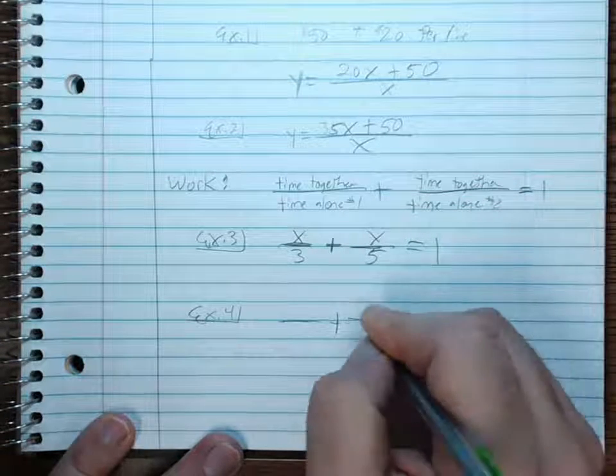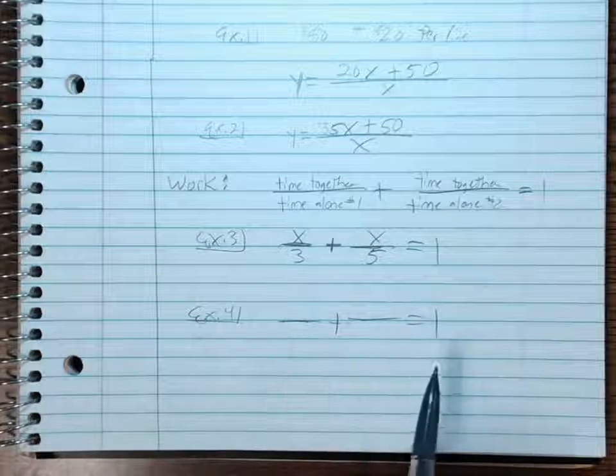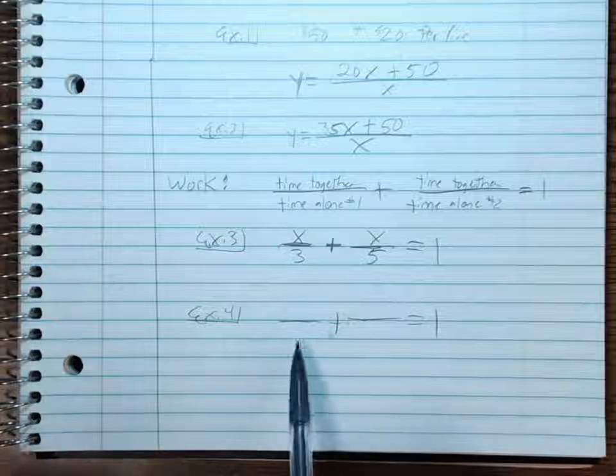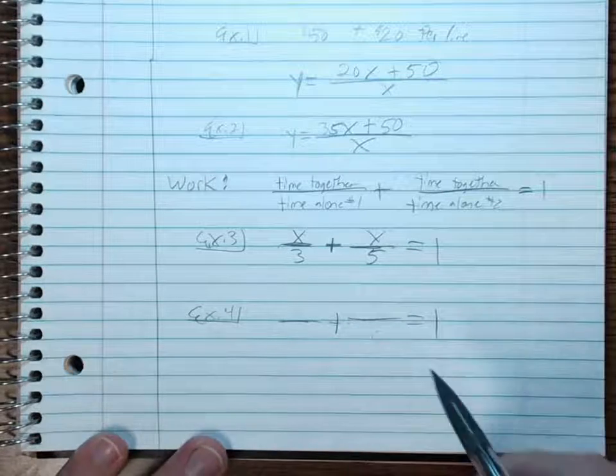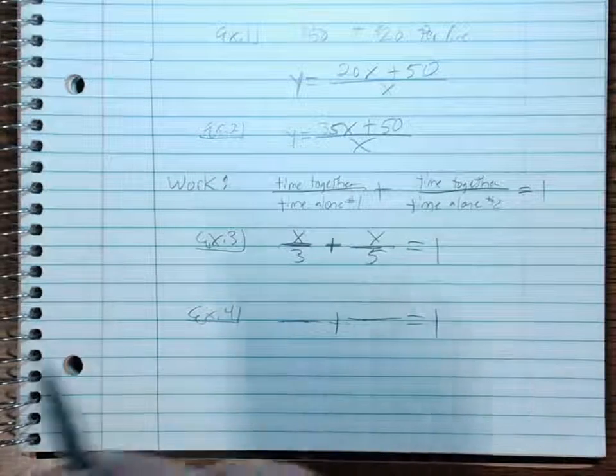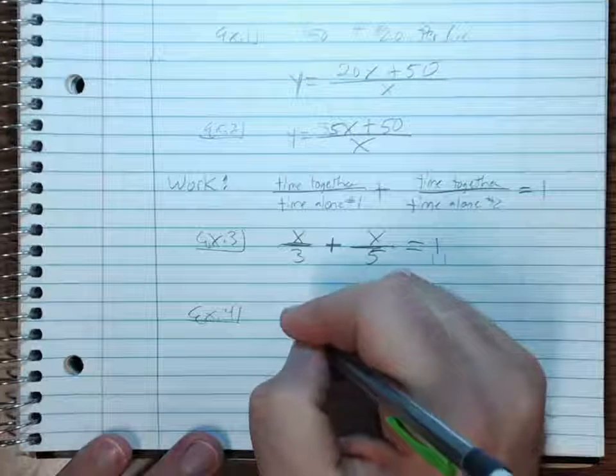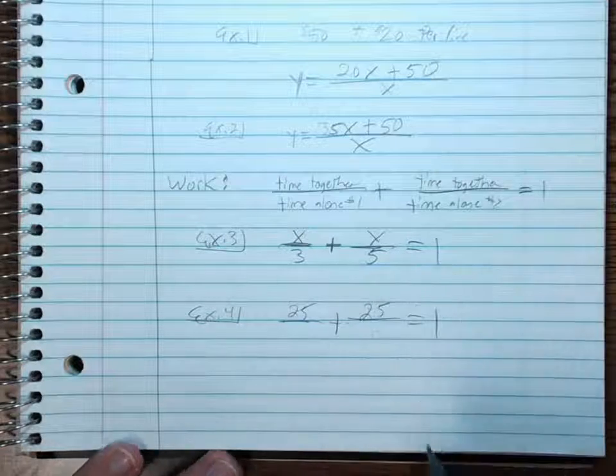So I like this one. No matter what the problem is, when it's a work problem, it's going to be some fraction plus some fraction equals 1. And you put the time together on top, and then the separate times on the bottom. So this says together they can do this in 25 minutes. Well, that's what's going to go on the top.